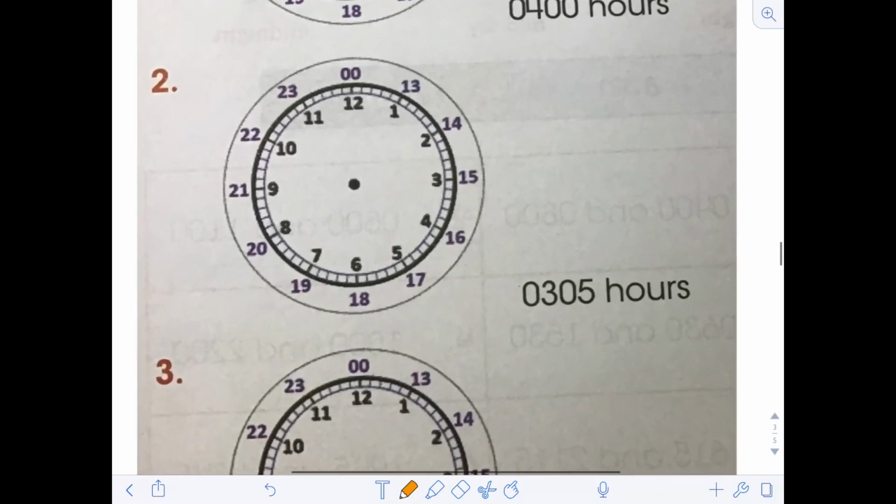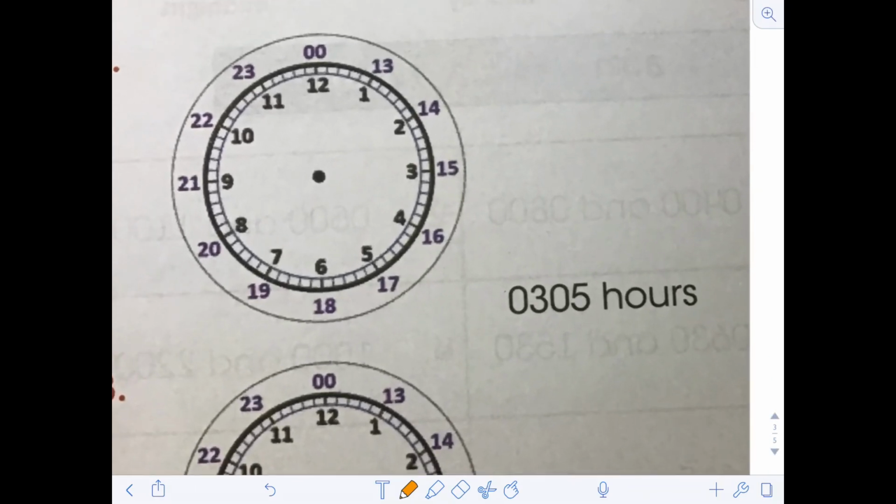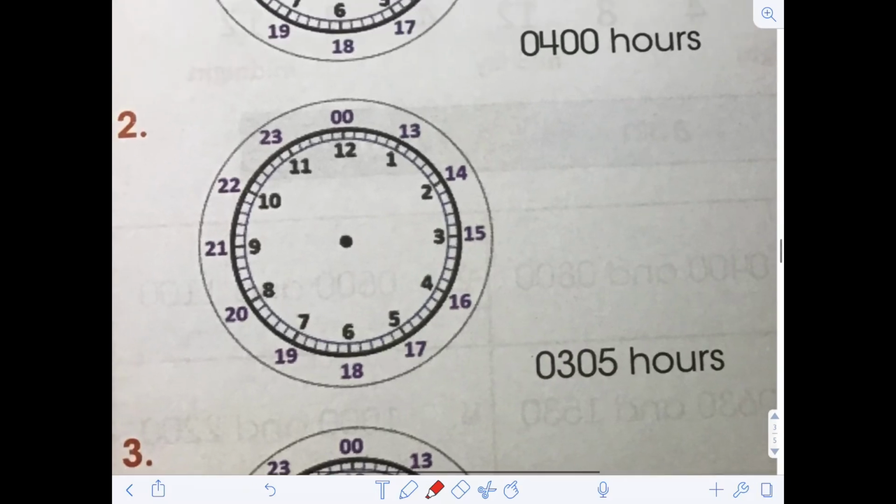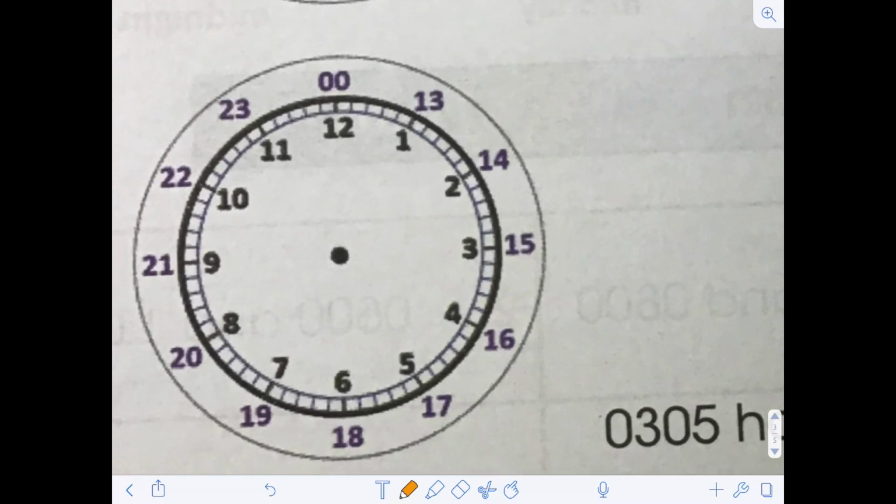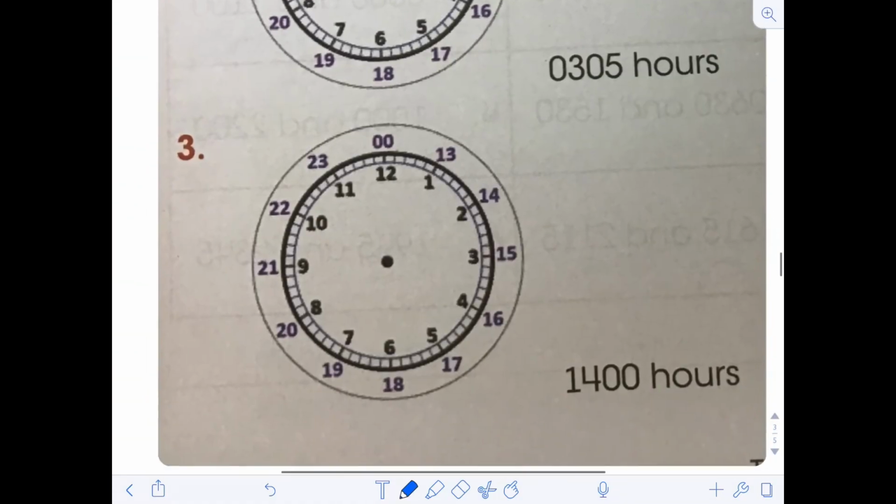Next, 0305 hours. So it will be 3 AM and the 05 means 5 minutes after 3 AM. So 5 for the minutes and 3 for the hours. 3:05 AM in the 12-hour clock.